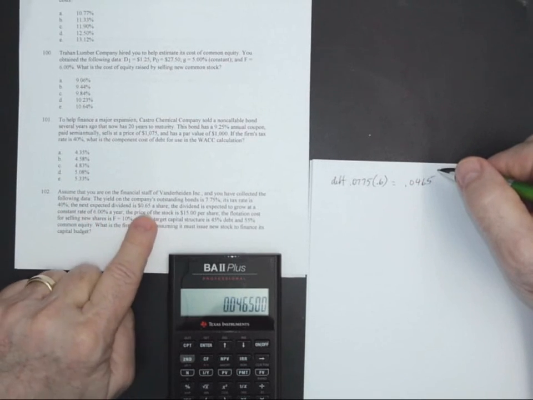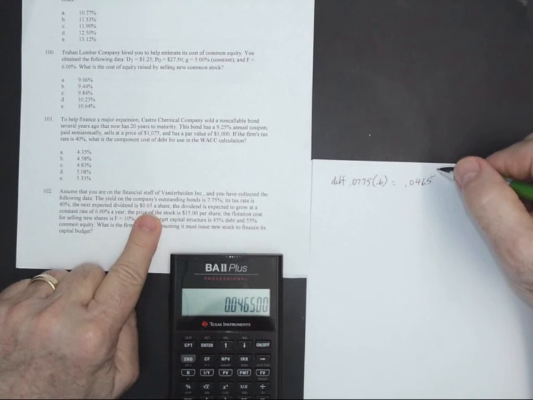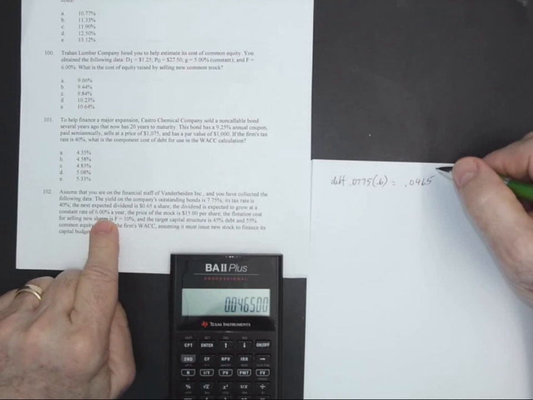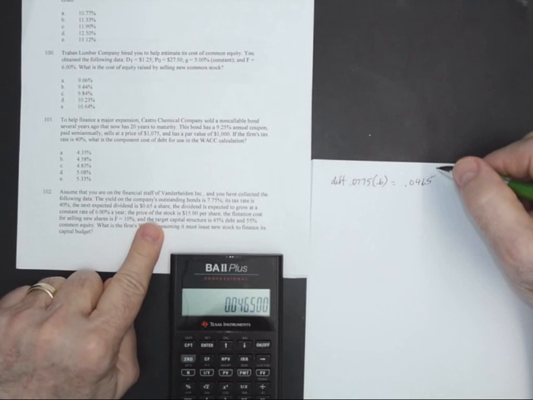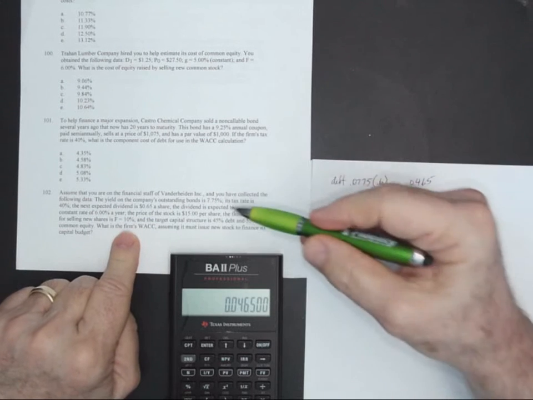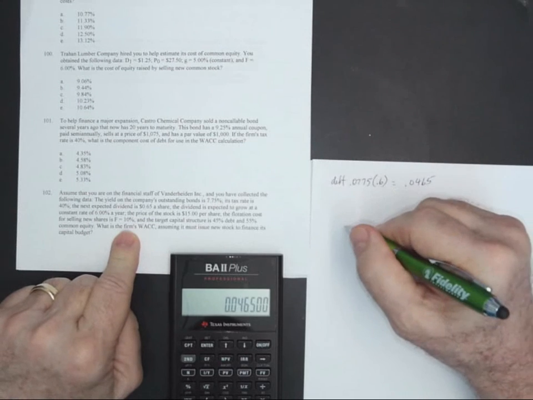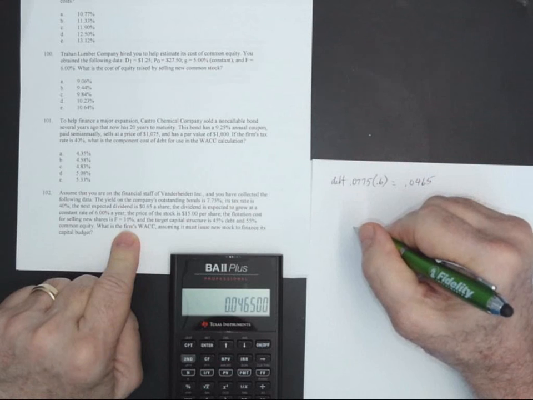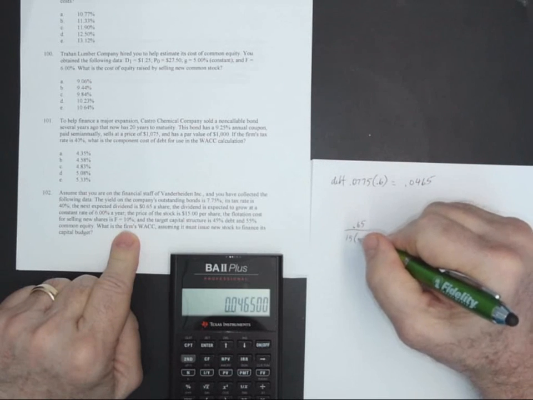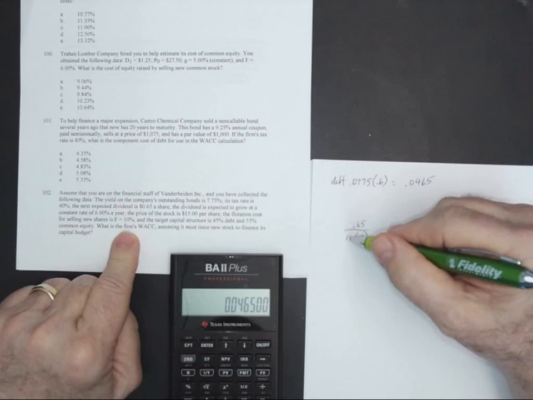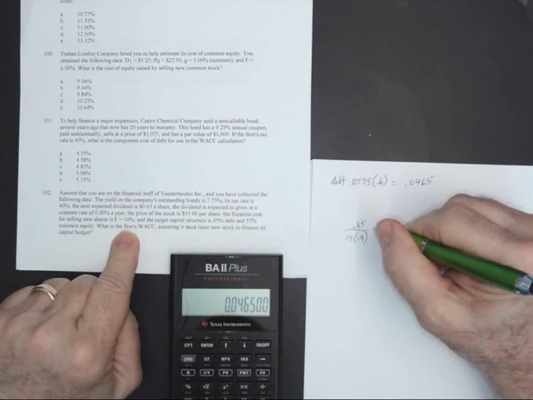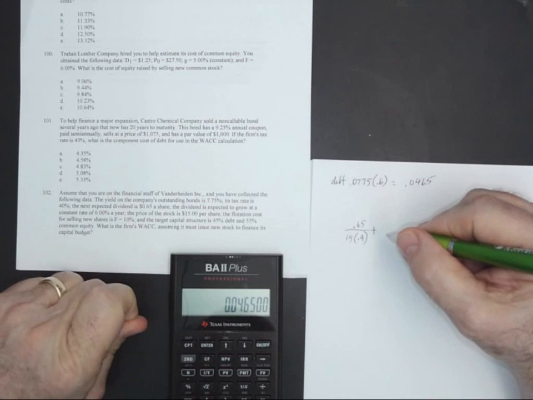Now for my equity, 65 cents a share is expected dividend, grows at 6%, price of the stock is 15 per share, the flotation is 10%. Okay, so I'm going to go ahead and write it out: 0.65 divided by 15 times 0.9, plus 0.06. Well, I can see that 15 times 0.9 is 13.5, but we'll go ahead and work our way through it.